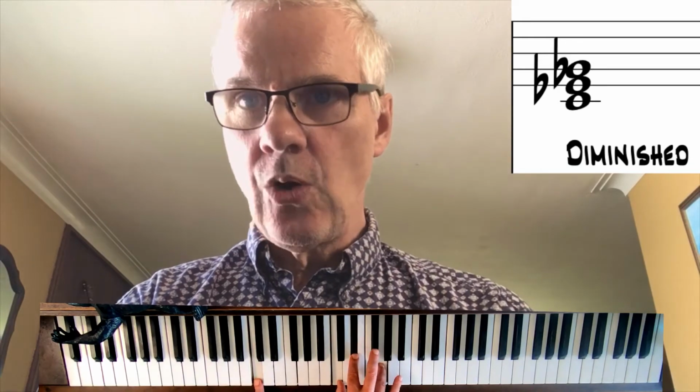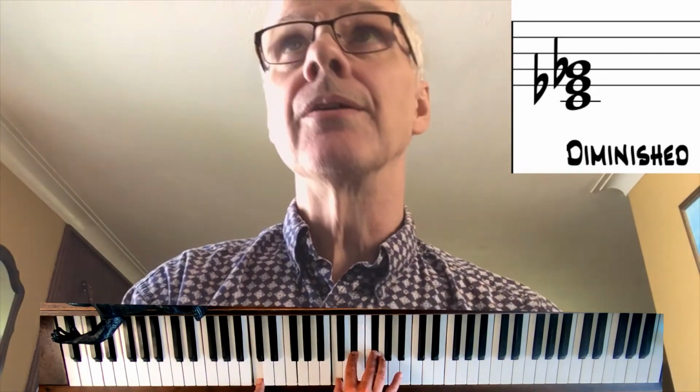The other way around, if you want to take a minor chord major, you raise the middle note. That's a D major, B minor, E major, E minor, E major, A minor, A major. So that's our minor chords. If we lower the 5th, we get a diminished chord.